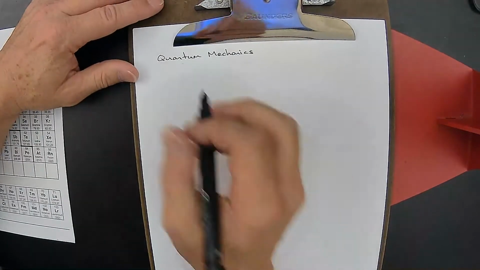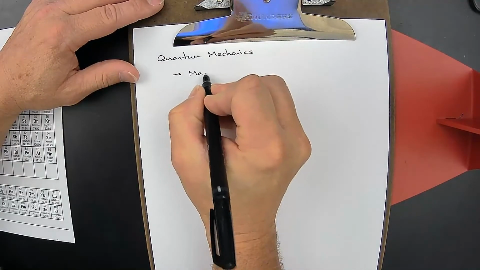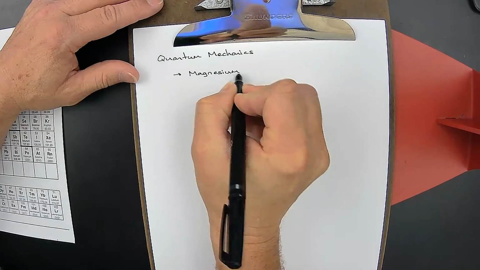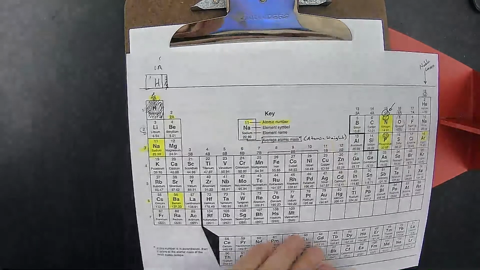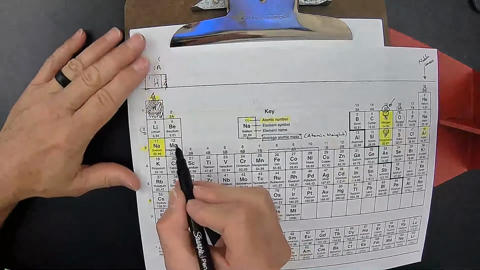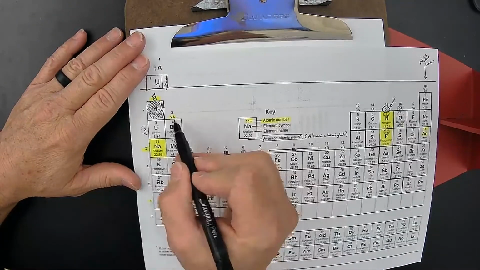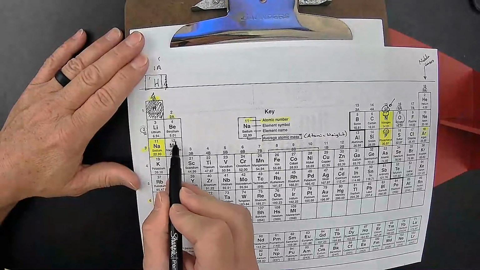Before beginning, we're going to complete a short review of the structure of the atom, and we're going to start with drawing the atom of magnesium. When we look at the periodic table, magnesium is atomic number 12. It's in column 2A and row number 3.